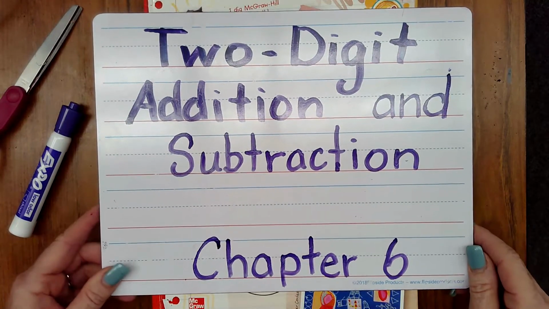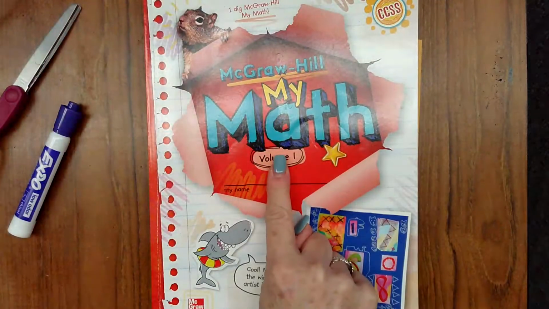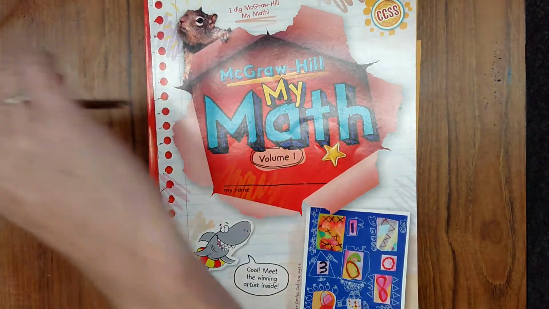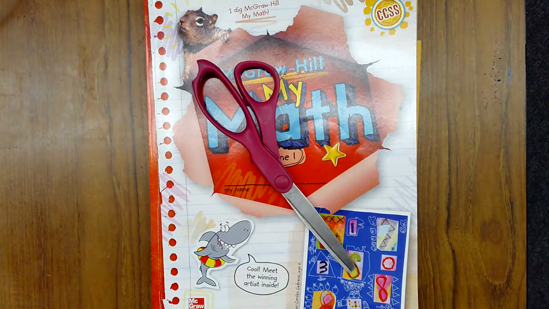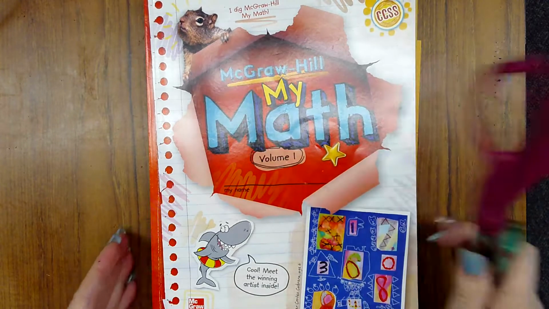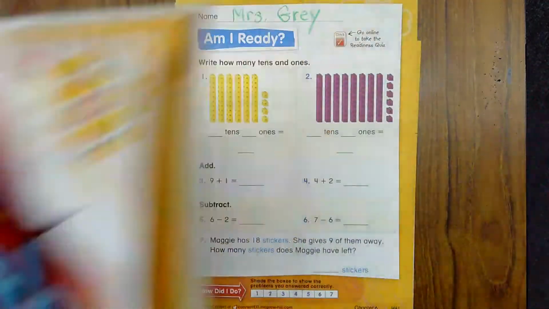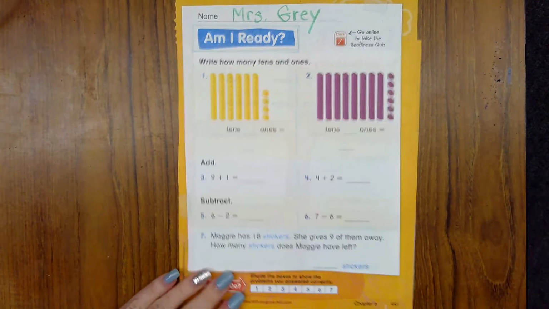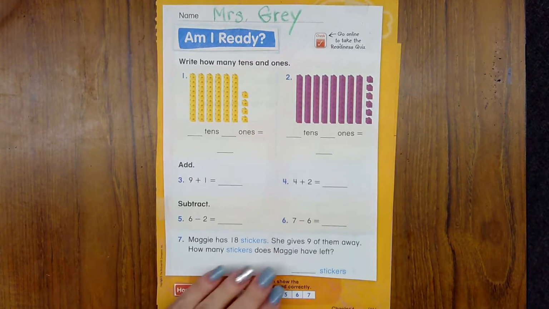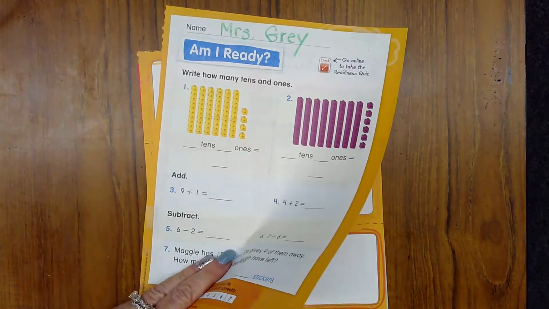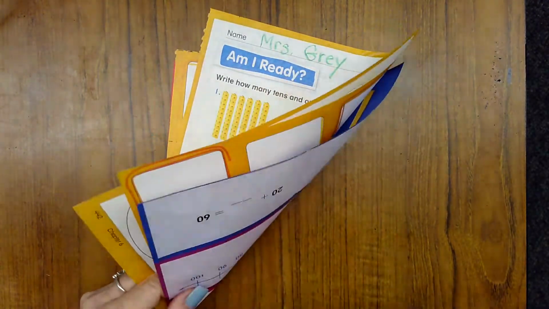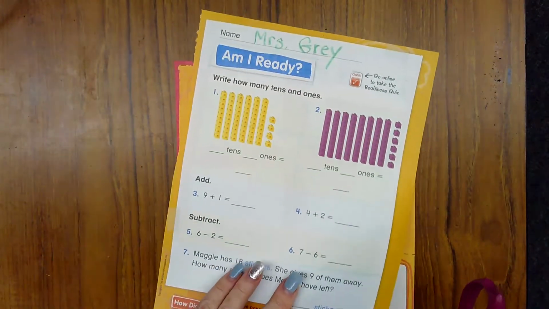All right, you will need for today's lesson your math book, your scissors, your pencil, and you are going to take out pages or turn to pages 441, the next page 443, and your little flip chart 445.